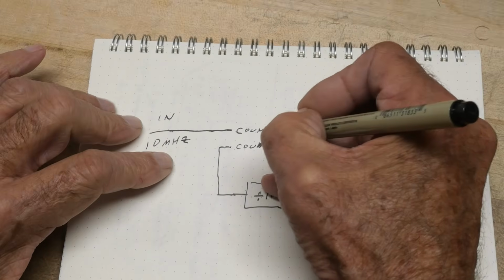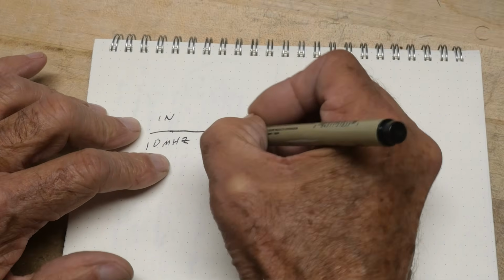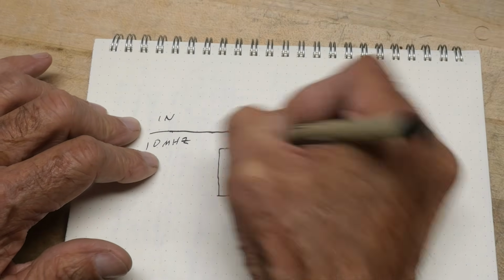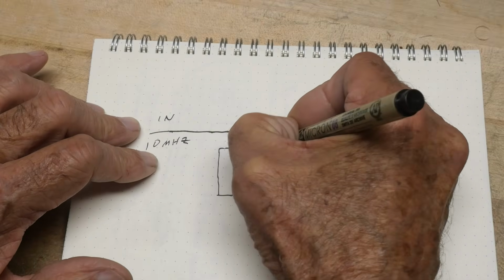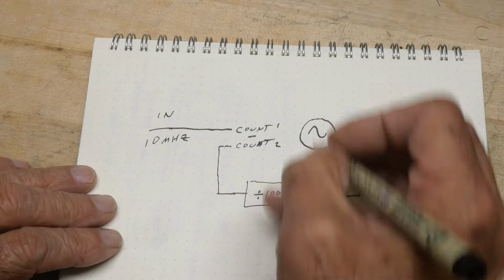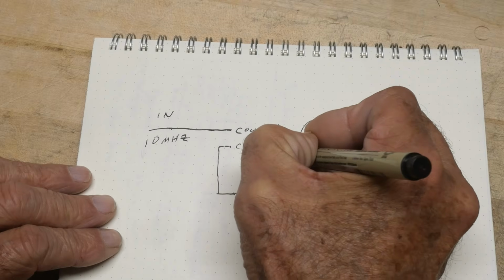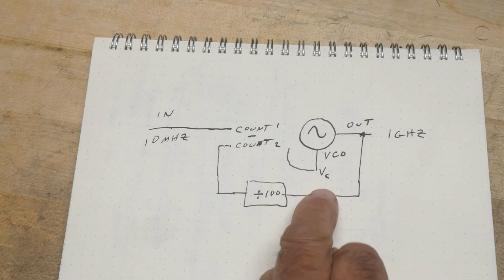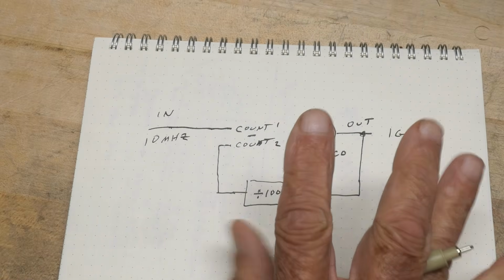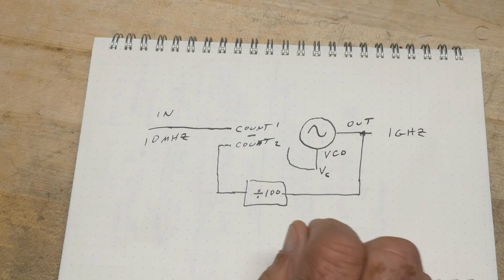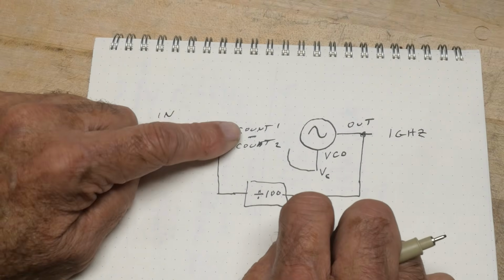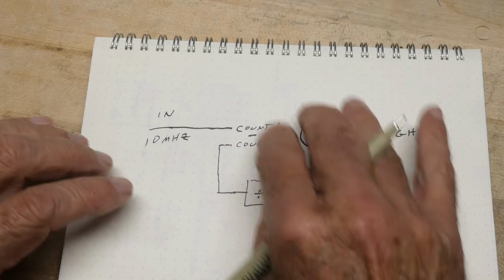So the difference between these two, we're going to subtract these two. Let's say count 1 and count 2, so we have count 1 minus count 2. That's going to generate a voltage, okay, that is our control voltage. And that's our phase lock loop, all right? So if we're counting too fast, we're going to go up, counting too slow.